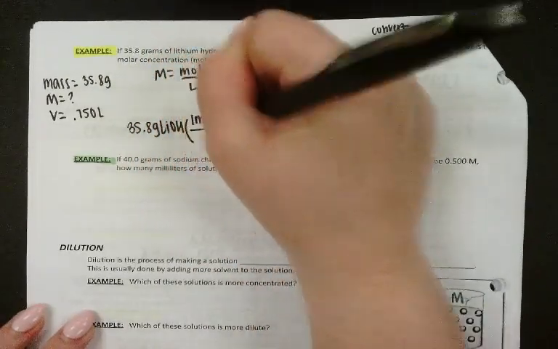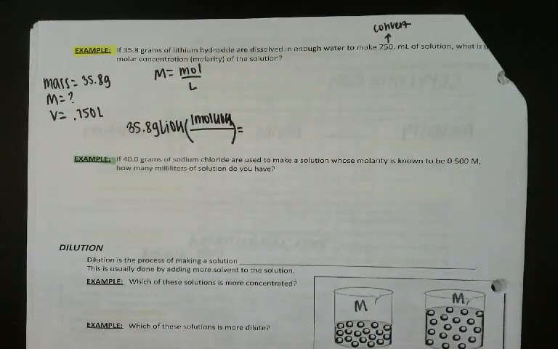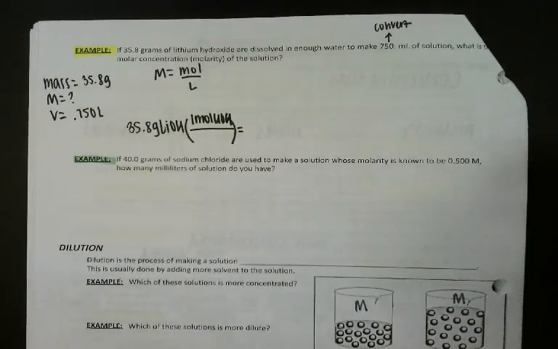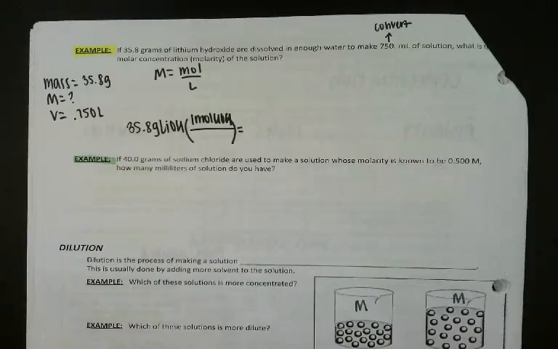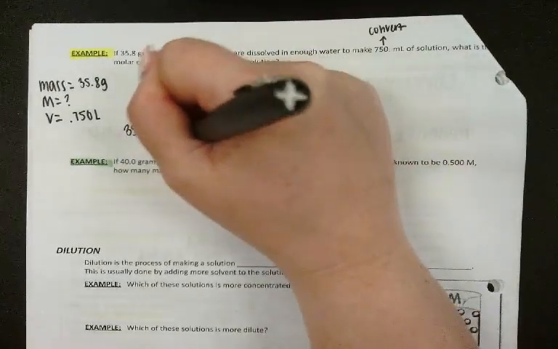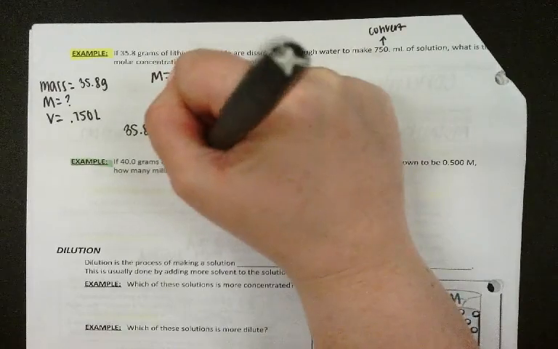Everybody needs to be calculating the molar mass of lithium hydroxide right now. Shiloh, what's the molar mass? Very good.